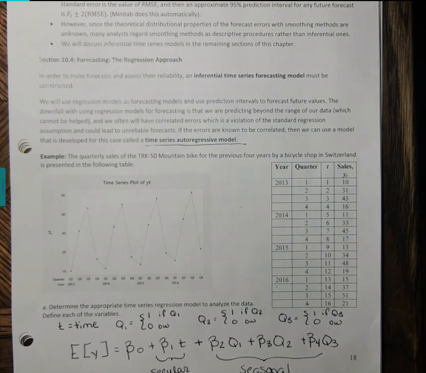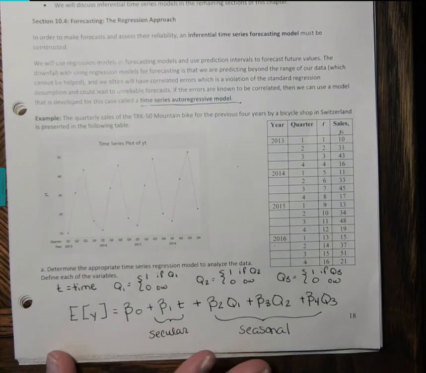We just want to be careful not to go too far into the future, and we recognize that the further we move away from the data that we have, the more likely we are to have errors. And since the errors come from time series data, they're probably going to be correlated, and we can use what's called a time series autoregressive model. So let's look at an example here.